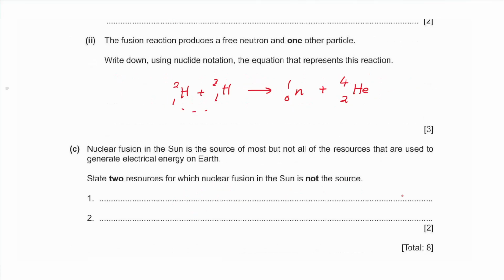Question C says nuclear fusion in the sun is a source of most but not all of the resources that are used to generate electrical energy on Earth. State 2 resources for which nuclear fusion in the sun is not the source. So we choose geothermal energy or tide energy, which depends on the moon, or nuclear fission reactors. All these do not depend on the sun as a source of energy.